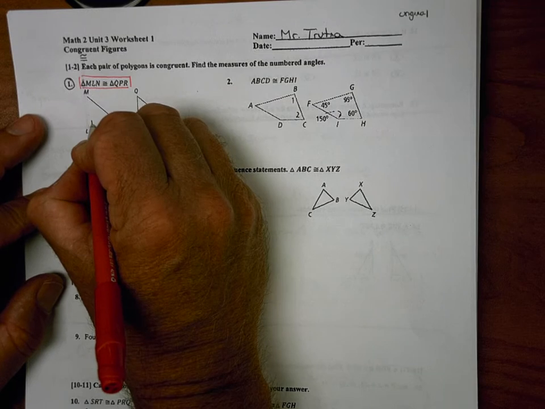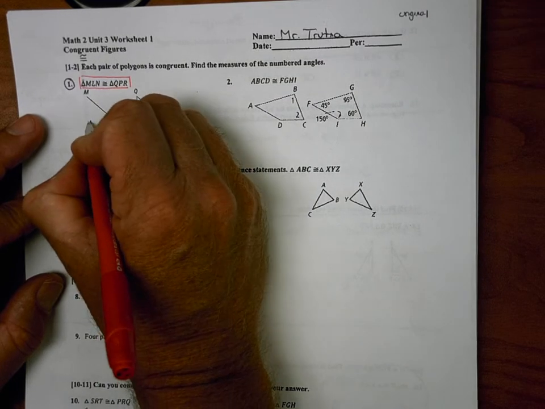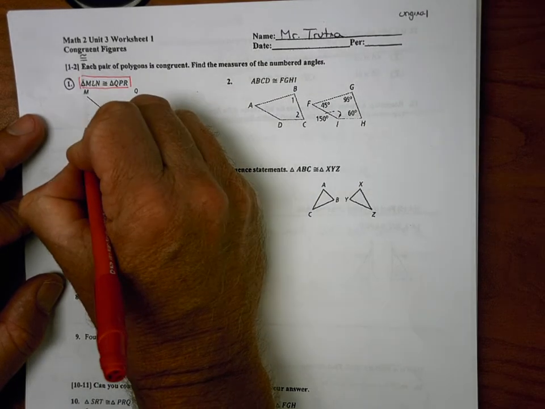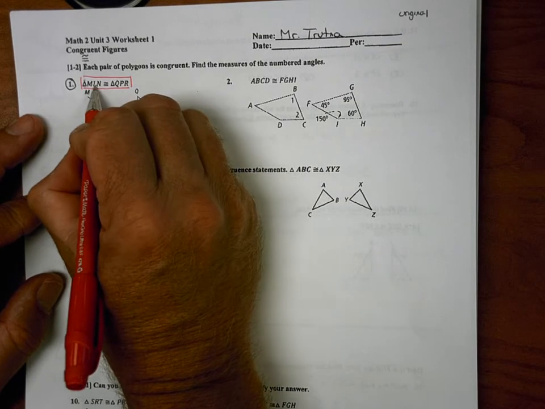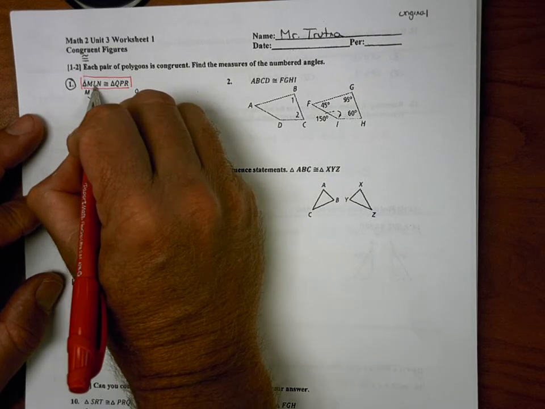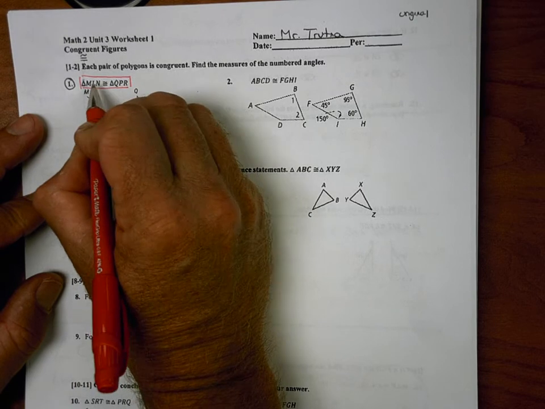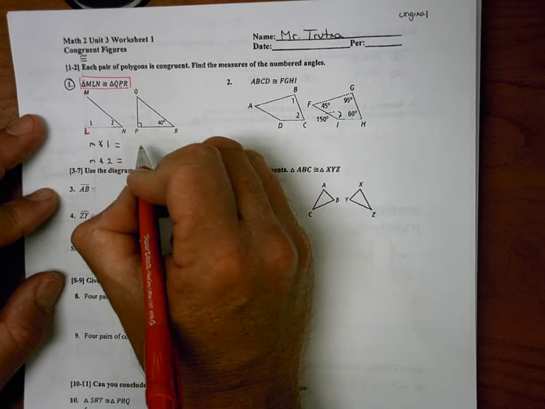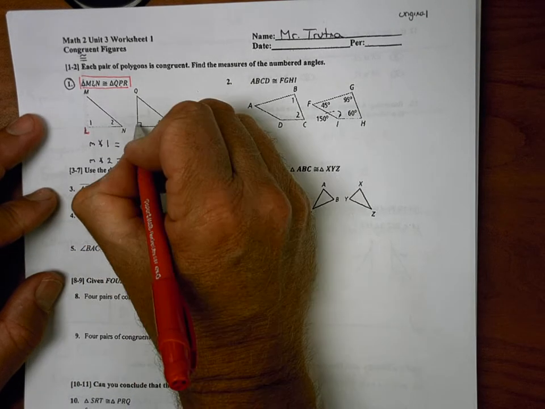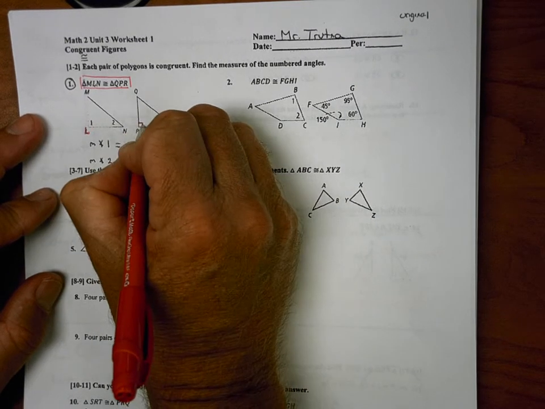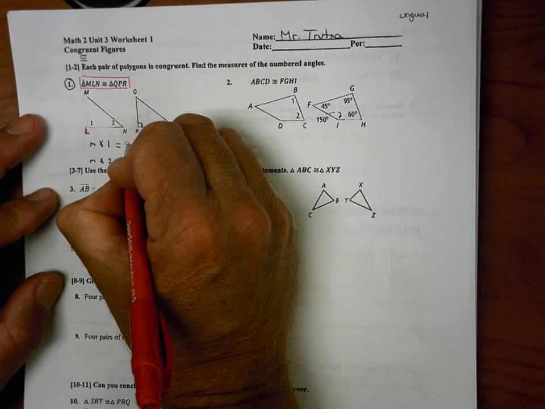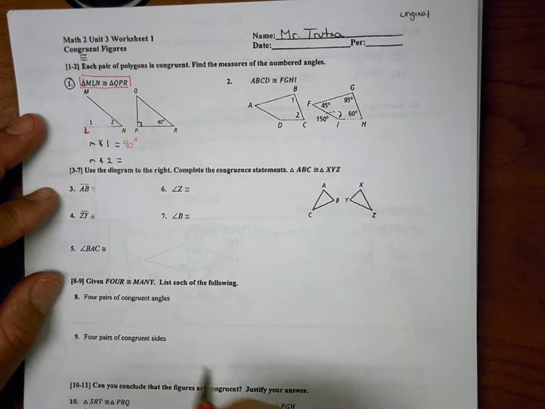So if you notice, angle 1 is right here, right at letter L. And in our congruency statement, L is the second letter, so that means L is going to be congruent to where P is. P, if you notice, is right here, which is 90 degrees. So that means these two angles are going to correspond. So angle 1 has to be 90 degrees.